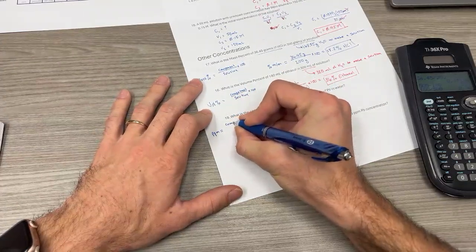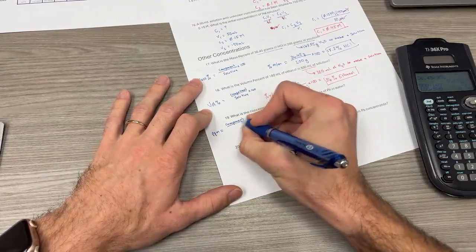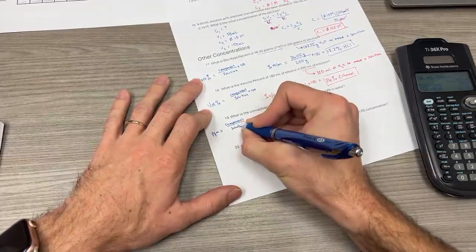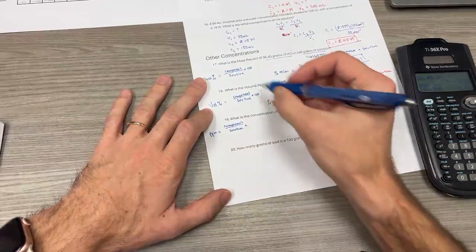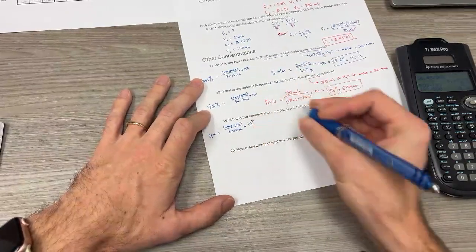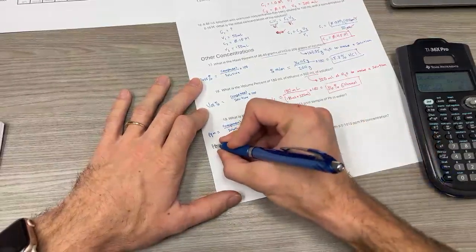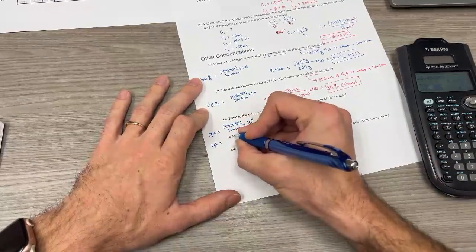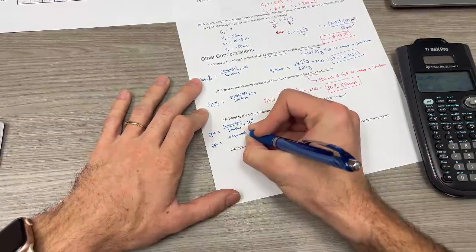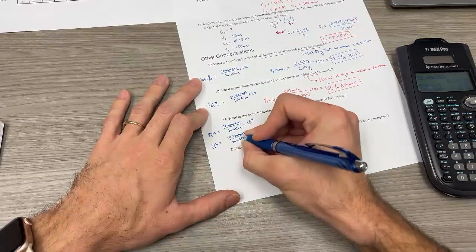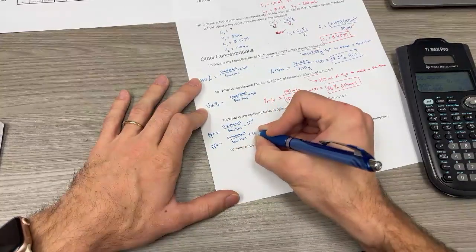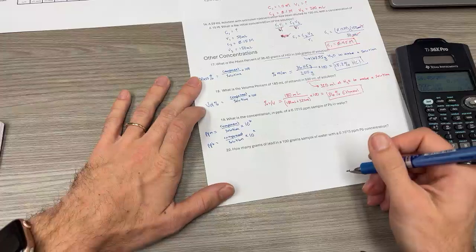So we look at our component over our solution, but this time we don't multiply by 100, we multiply by 1,000,000. For ppb, we take our component divided by our solution. We don't multiply by 100 or 1,000,000, we multiply by 1,000,000,000.